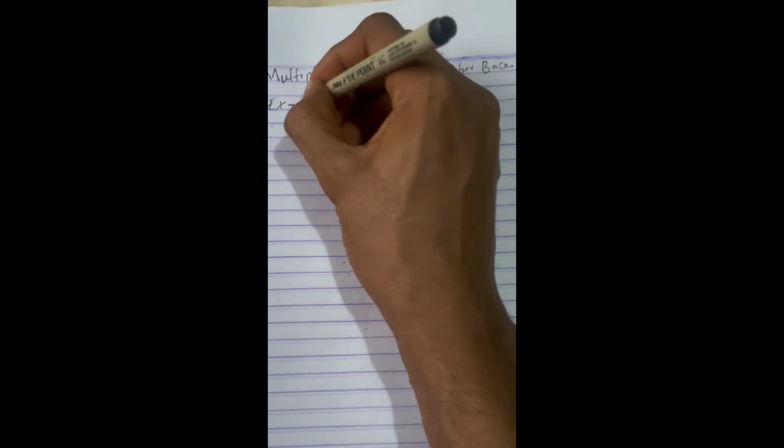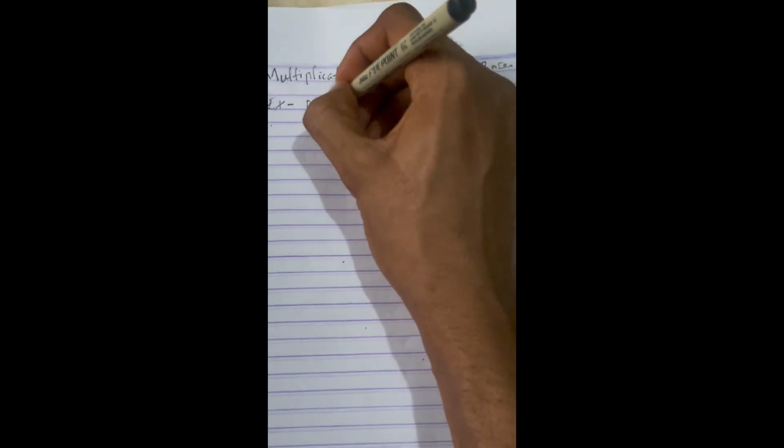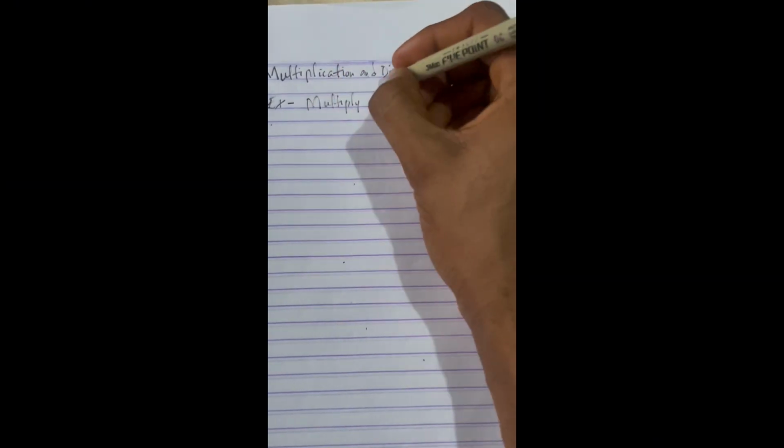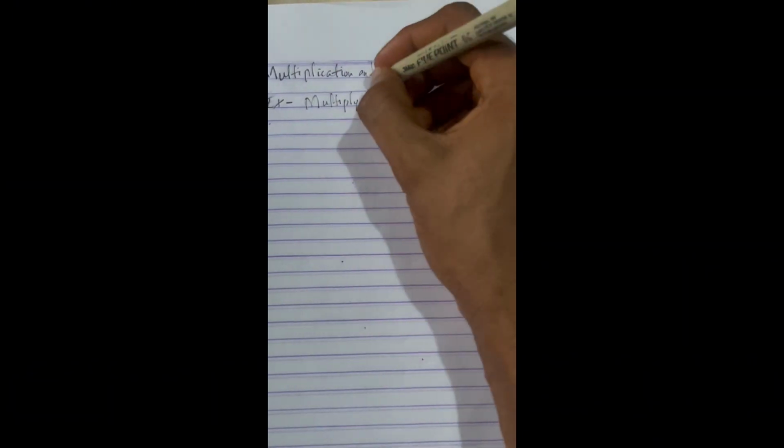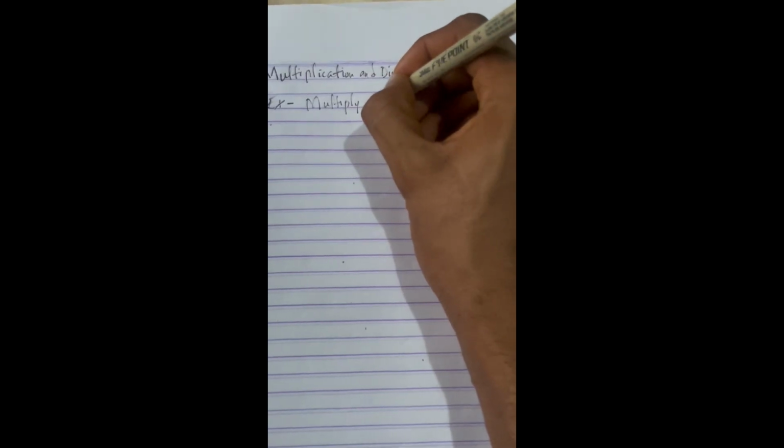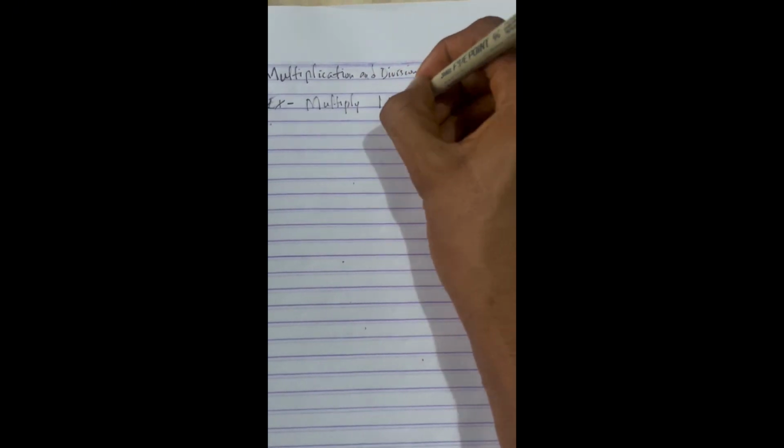We're looking at multiplication and division of number base. Alright, let's take an example under the multiplication. Multiply 1011 base 2 by 11 base 2.